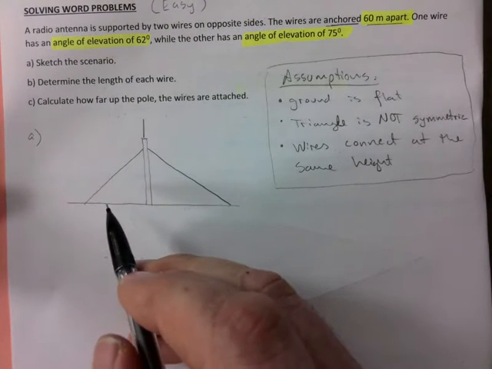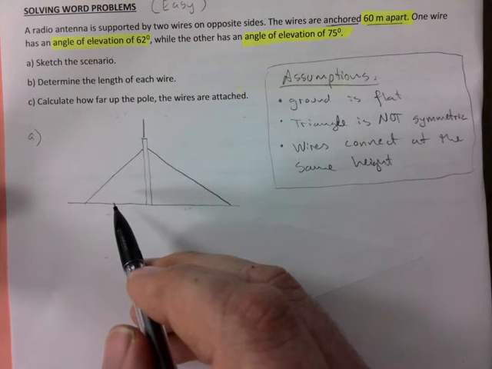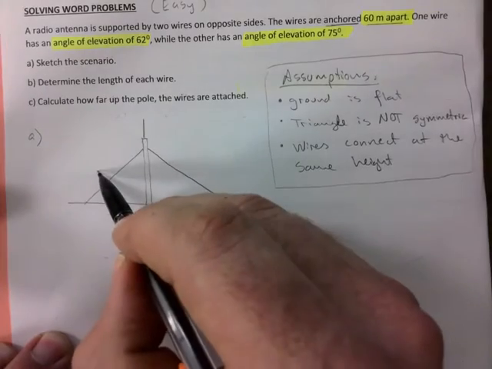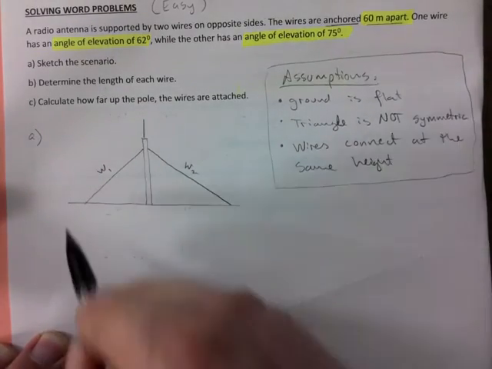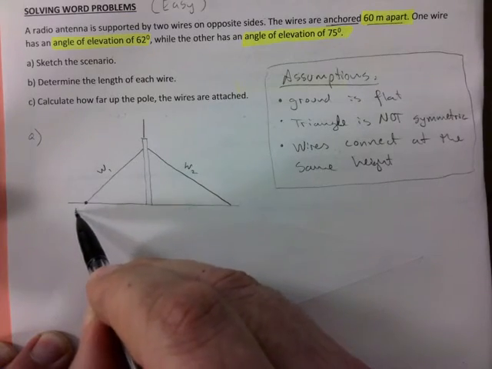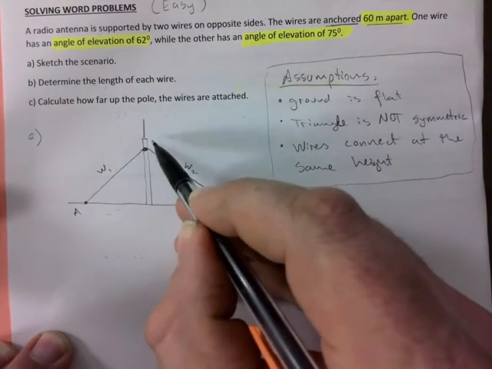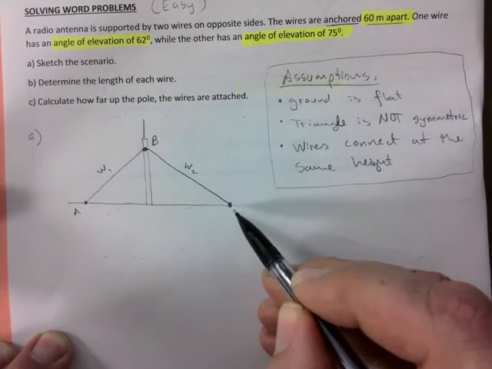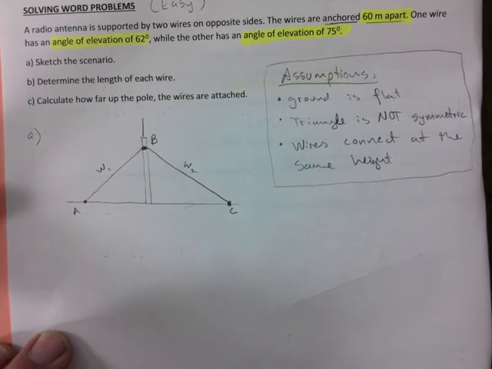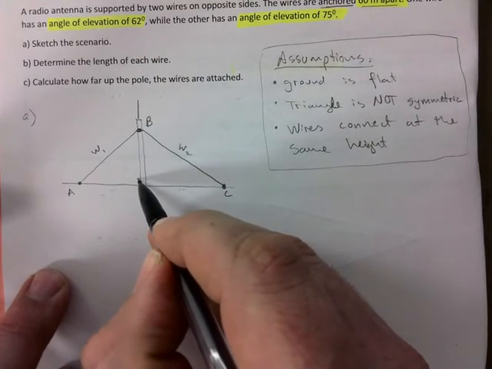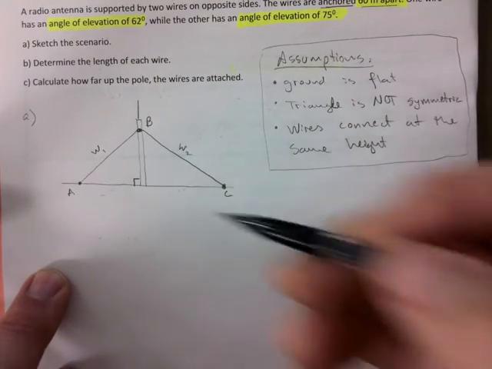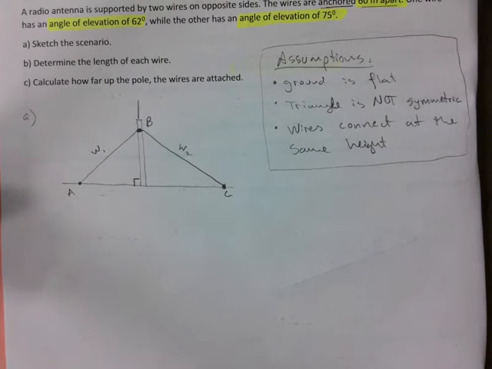Okay. One wire is 62, the other one is 75. I'm going to call this wire 1 and this one wire 2. The corners on the outside, let's go A, B, and C. X, Y, Z, whatever you prefer. The tower makes a 90-degree with the ground. That is also an assumption we make, that unless they tell us that the tower is leaning, it's a perfectly 90-degree angle there.